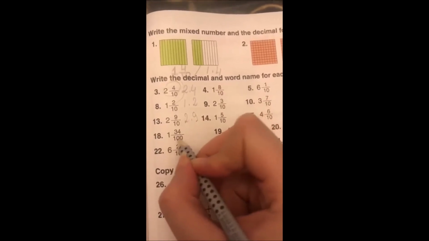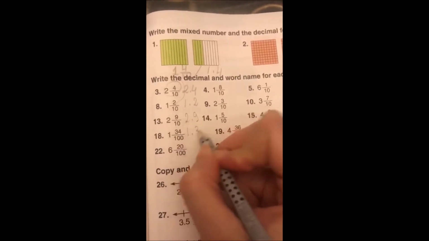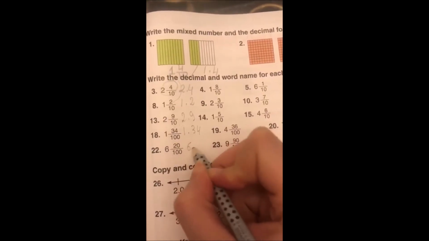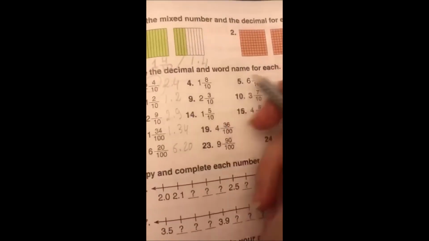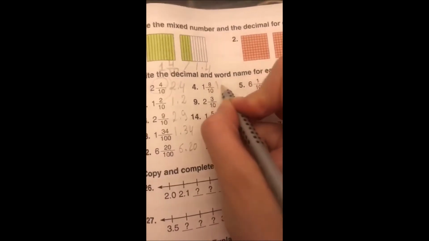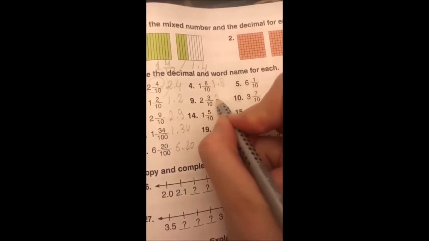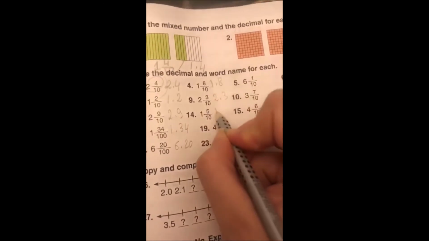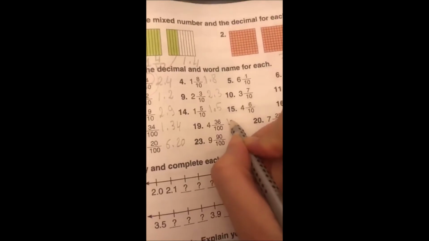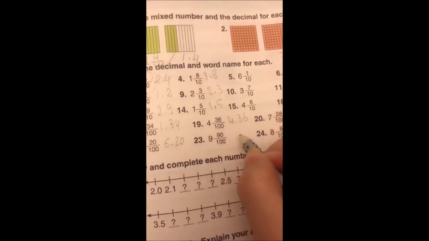Here we have 2 numbers after the point, so it's 1.34. Here is going to be 6.20. Here, we have 10, so it means one number after the point, so 1.8. Here is 2.3. Here is 1.5. Okay, 4.36.